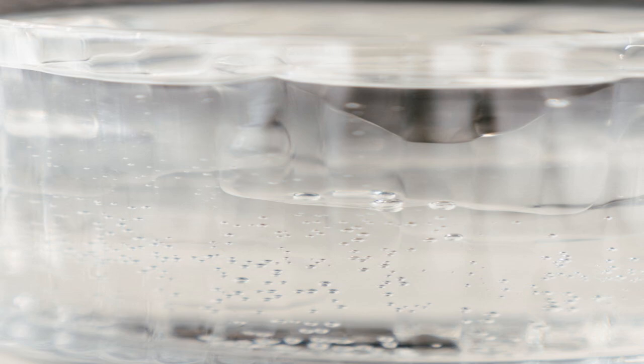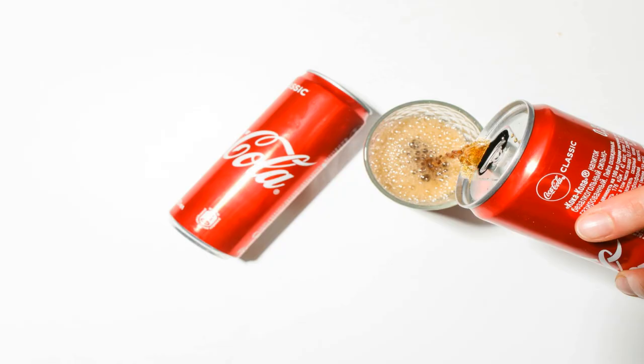Finally, if you're curious about enhancing your eruption experience, try adding food coloring to the vinegar before mixing it with baking soda. This simple addition can create a visually stunning eruption that's both educational and entertaining.